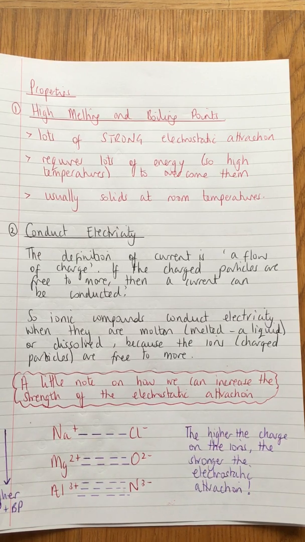So ionic compounds can conduct electricity when they are molten. That word means they're melted, so they're in a liquid form. So they can conduct electricity when they are molten or they're dissolved. And that's because the ions or the charged particles are free to move around. They can't in a solid because the ions are in fixed positions.